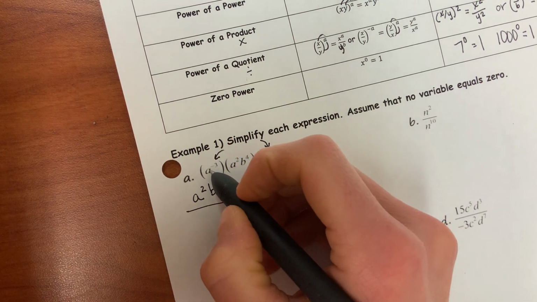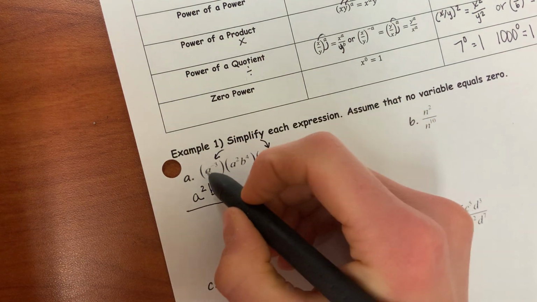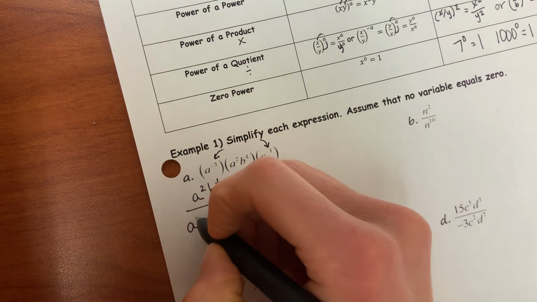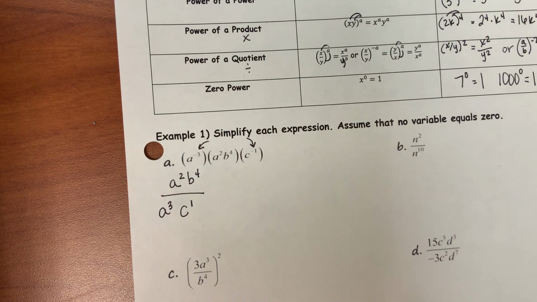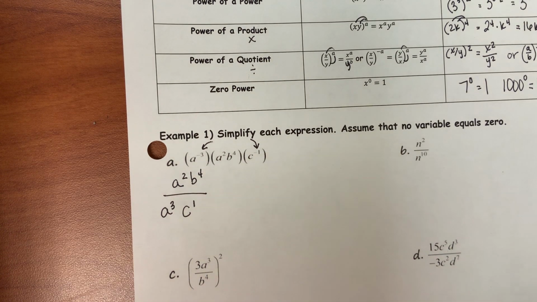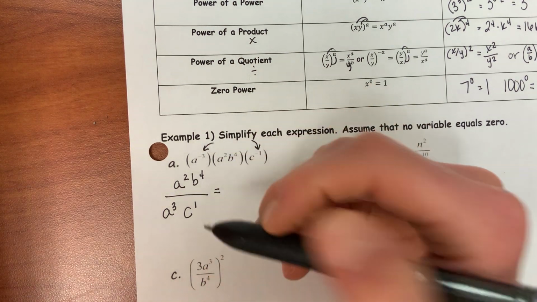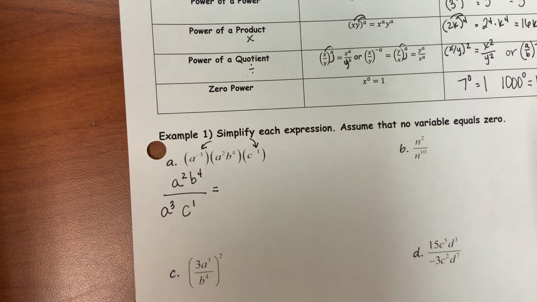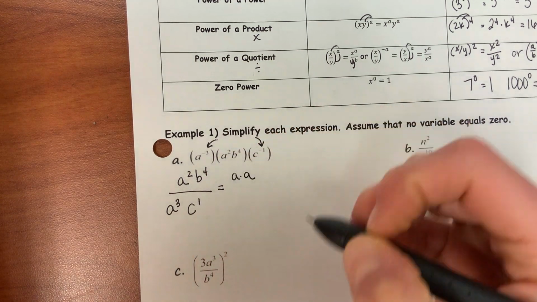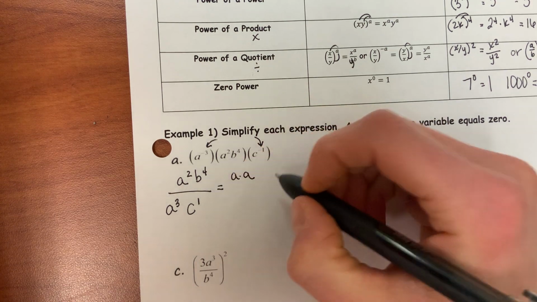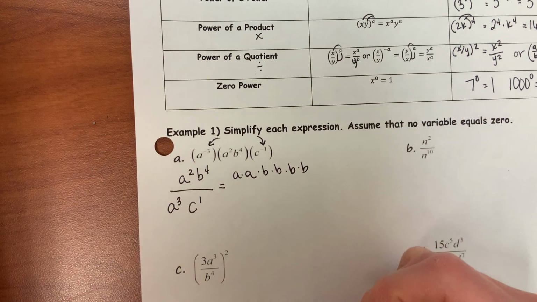And I'm going to put it over a to the negative 3rd and c to the negative 1, but since I'm putting them on the bottom, I can change those exponents to positive. So a to the 3rd, c to the 1st power. Okay. Now from here, I'm going to cancel some things off. So we don't have to do this every time, but I'm going to expand this so that you can see exactly what I'm doing. So I have 2 a's on top. So I have a times a, right? Then I also have 4 b's. So times b, b, b, b. Okay.